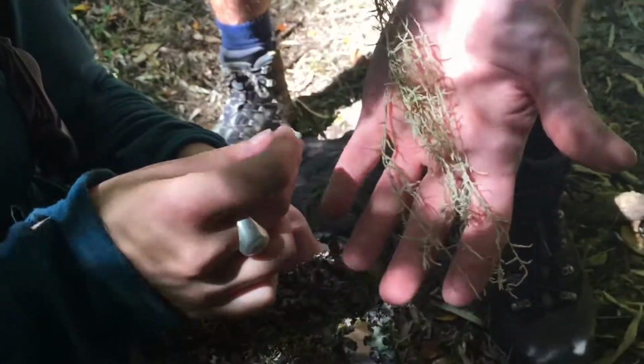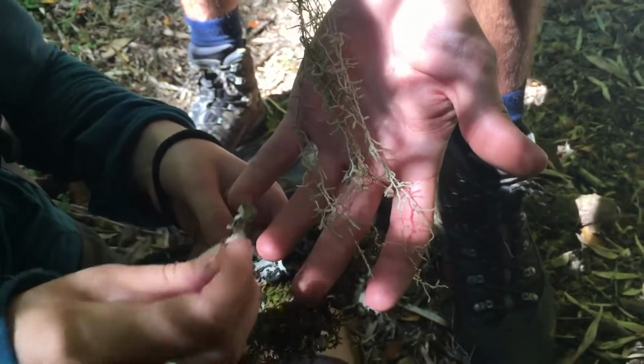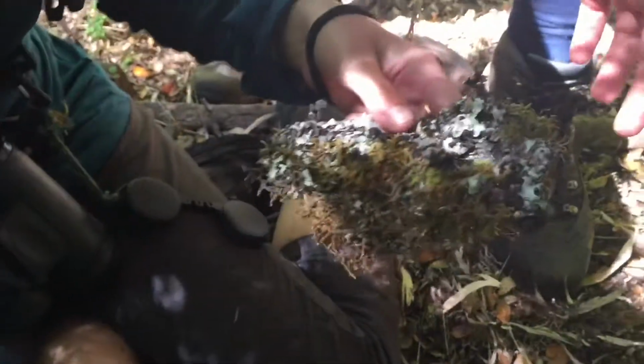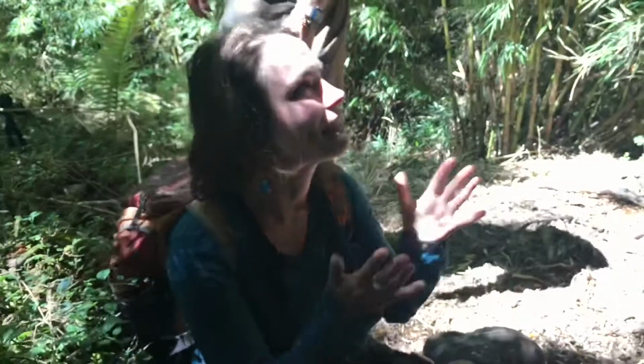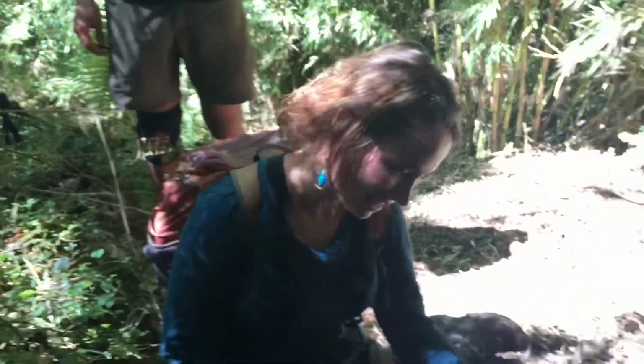Here's another super cool lichen. Oh yeah, this is also lichen. Hey, different species. We've got some biodiversity going on. Okay, lichen is my favorite for so many reasons. Where to even begin? I'm going to begin with what it is.